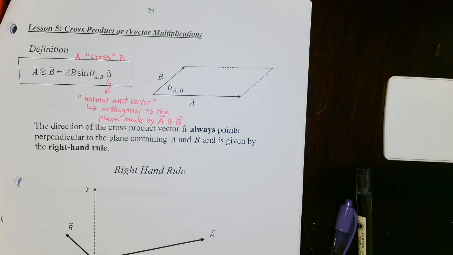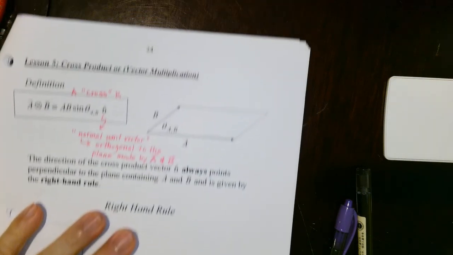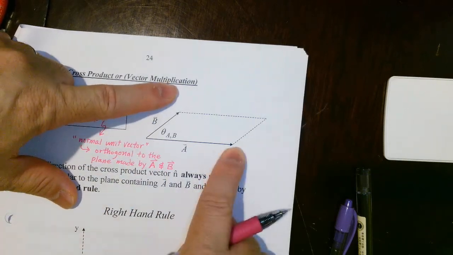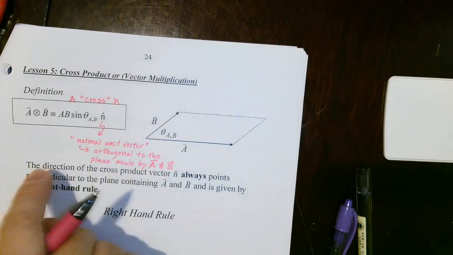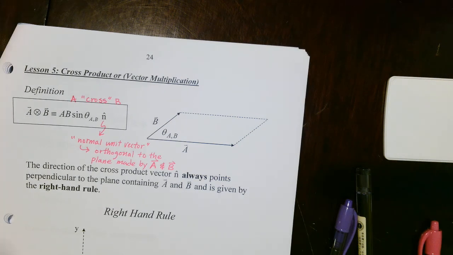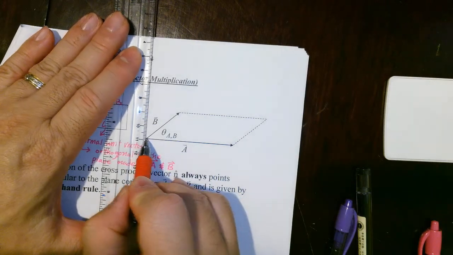So basically, A and B creates a plane, and this cross product vector has to be perpendicular to both A and perpendicular to B. All right? So when I cross A cross B, pretend that this is on a plane of my three-dimensional axis. When I cross these two, it creates a completely new vector that is orthogonal to my AB vector plane.